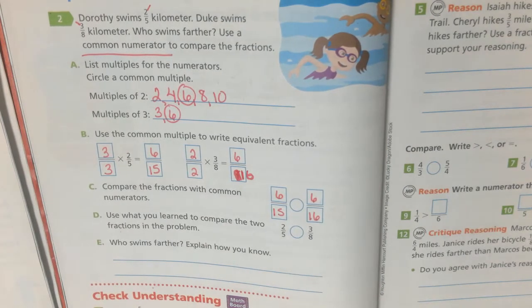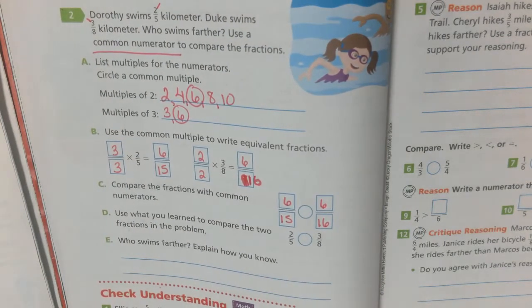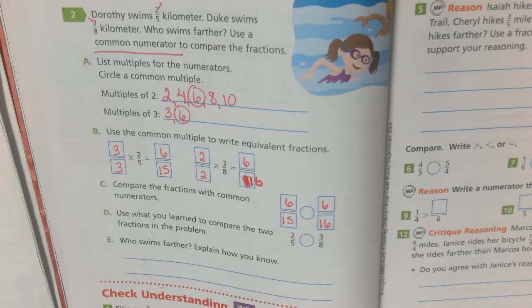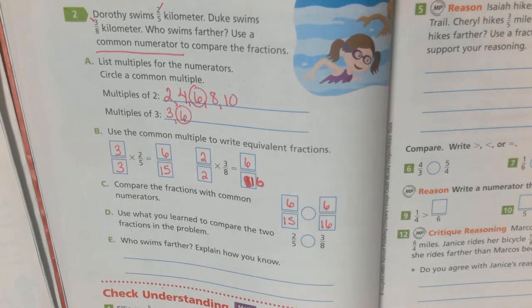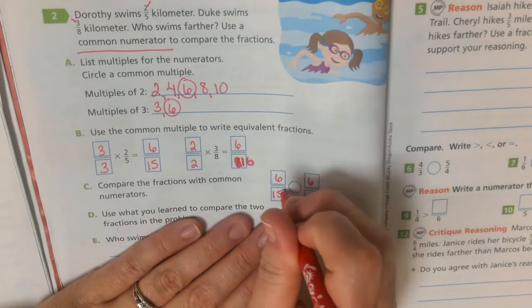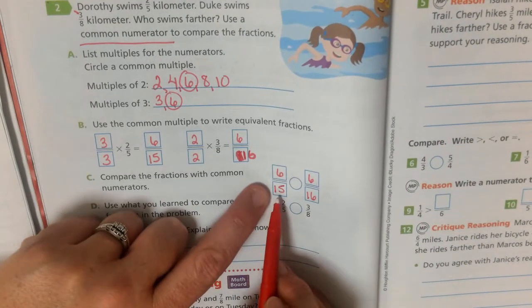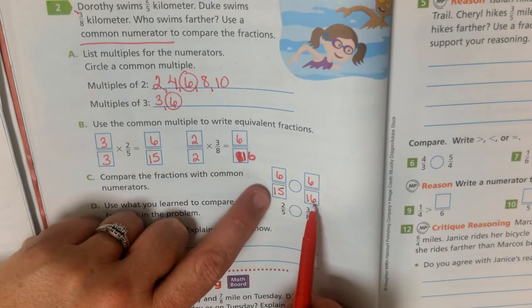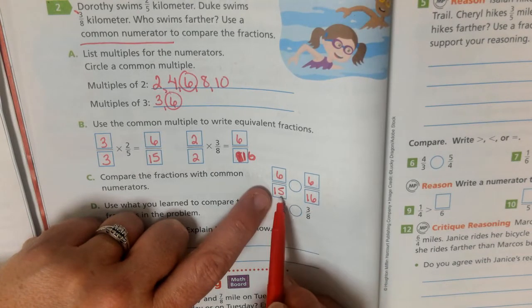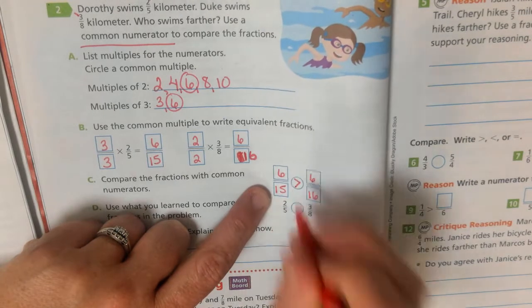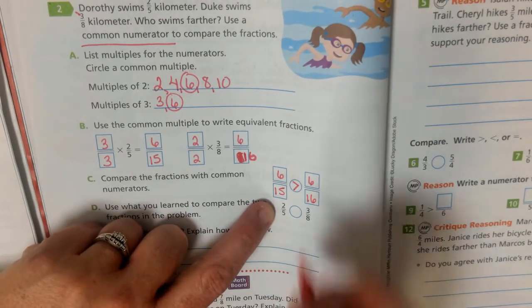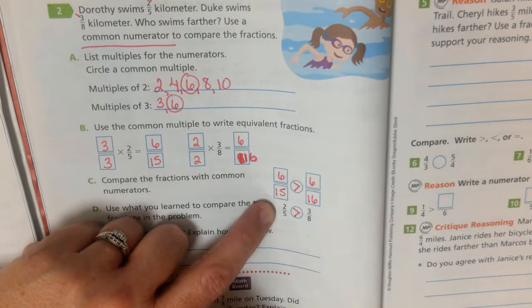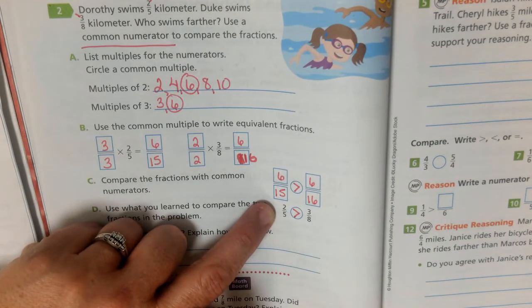Remember, the smaller the denominator, the bigger the pieces. If I have 6 pieces that are broken into 15ths, and 6 pieces that are broken into 16ths, my 16ths are a little bit smaller than my 15ths. So that means 6/15 is greater than 6/16, which means 2/5 is greater than 3/8.